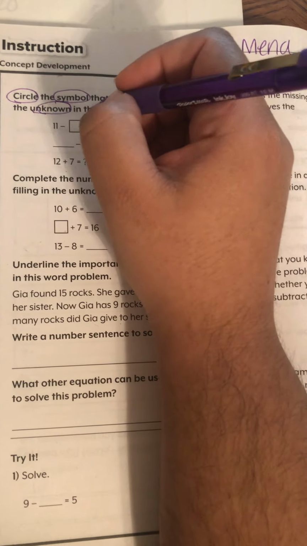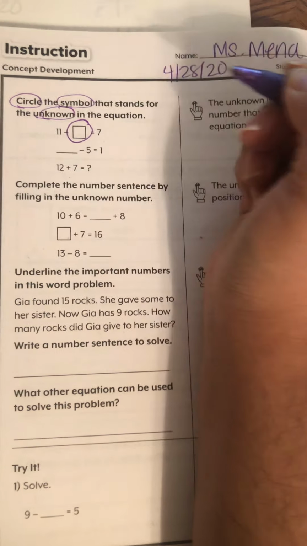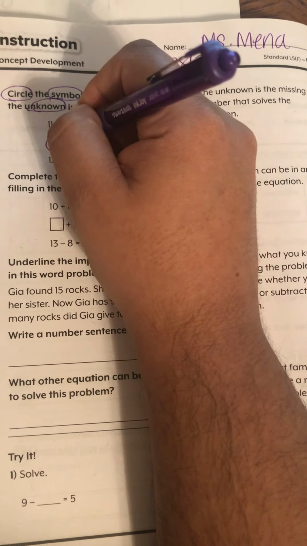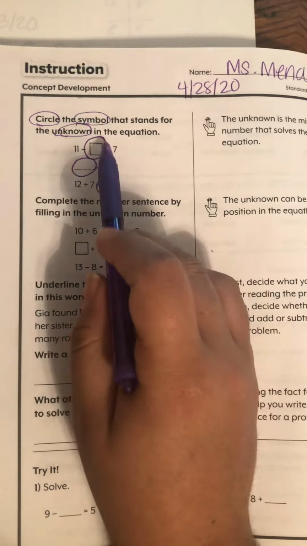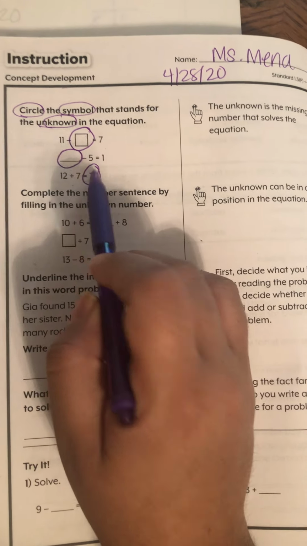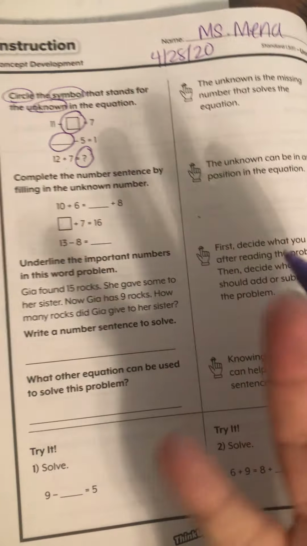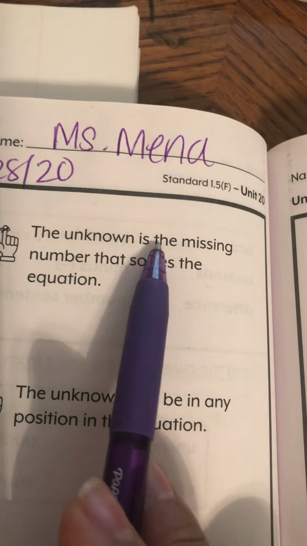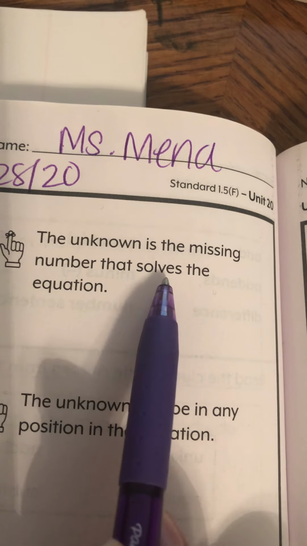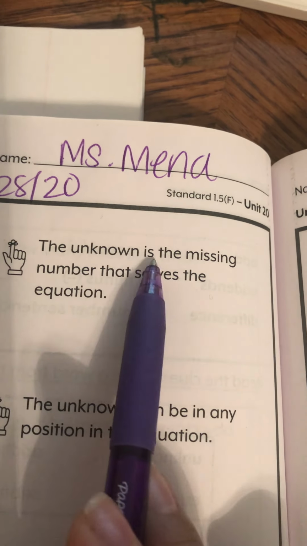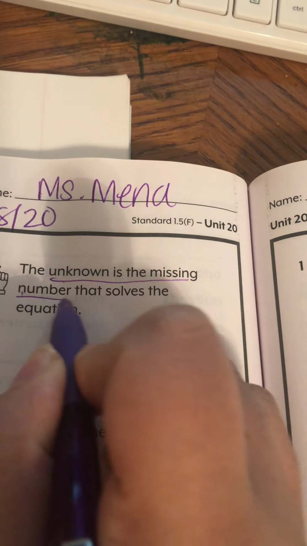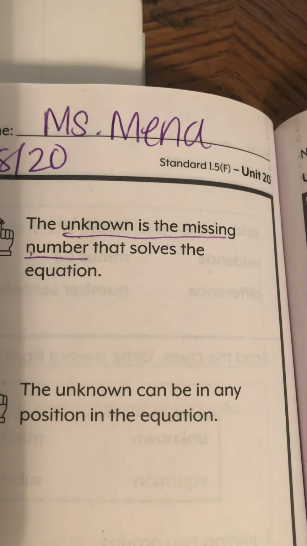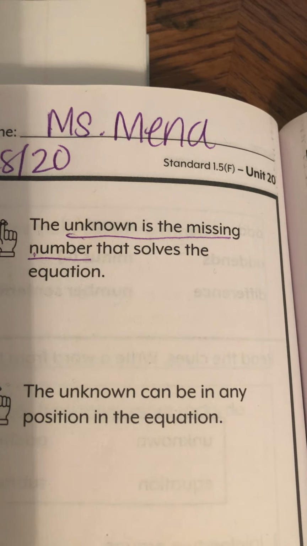So our unknown symbol could be a box. It could be a line. Or it could be a question mark. These are all symbols that represent unknown, that we don't know. Over here we have a reminder. The unknown is the missing number that solves the equation. The unknown is the missing number. That's important. Missing number. So let's underline that. That's what we're looking for.